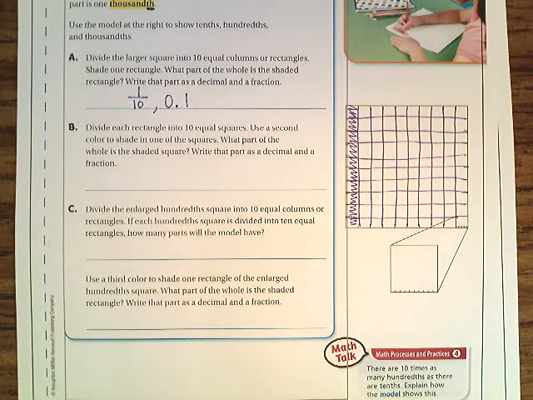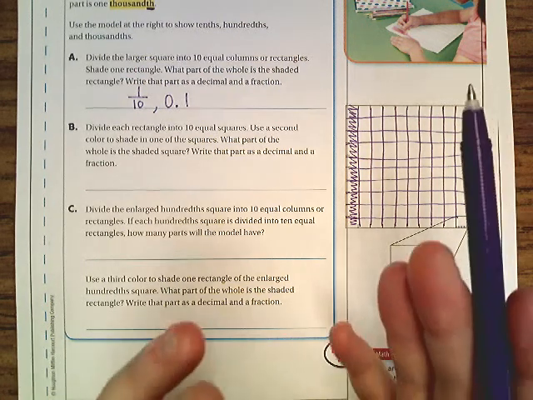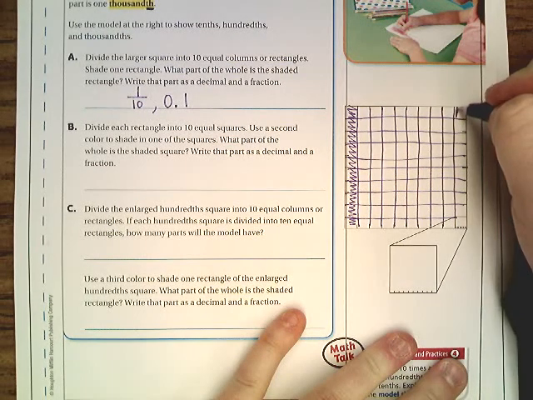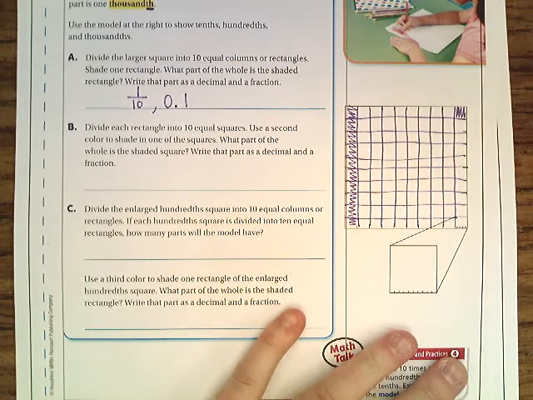So then it says to use a different color. I'm not going to do that. I'm just going to keep using this pen. Use a different color to shade in one of the squares. Let's shade in this one up here. Okay, in that top corner.